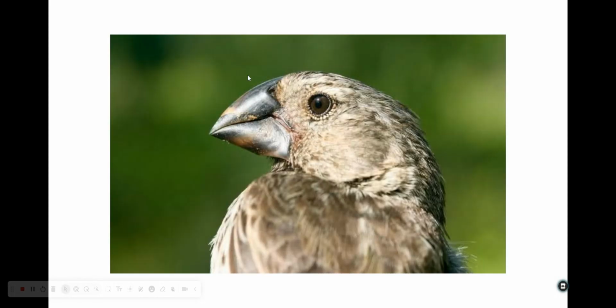Alright. First question is, what is this bird? Something we should be able to answer. If you said Darwin's medium ground finch, you'd be correct. It's from the Galapagos Islands.